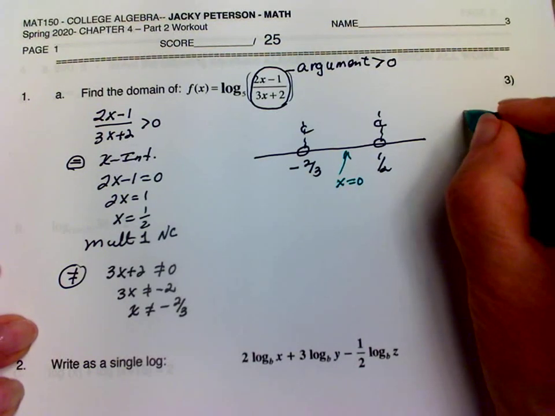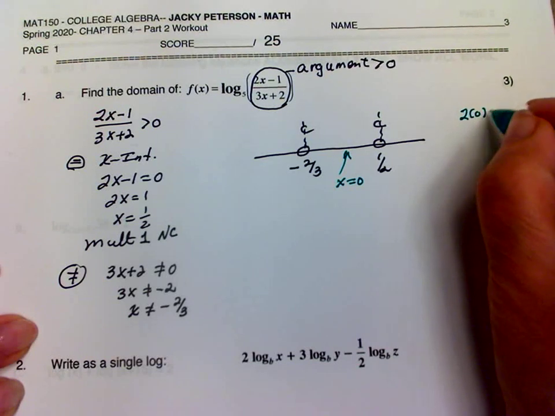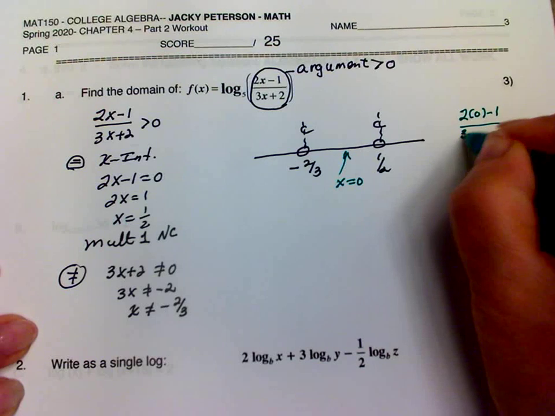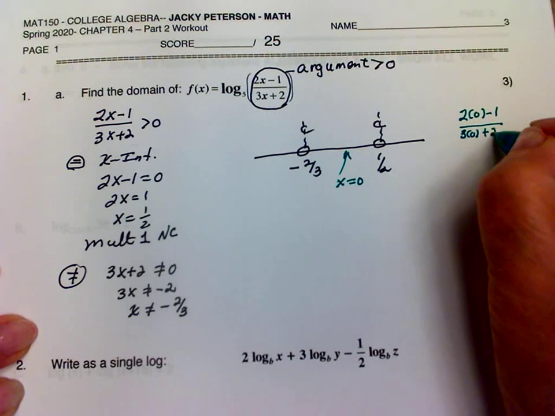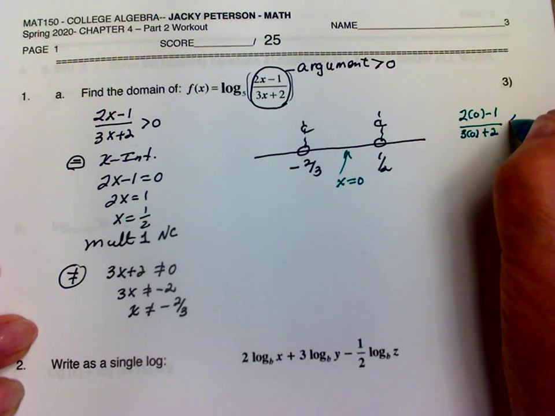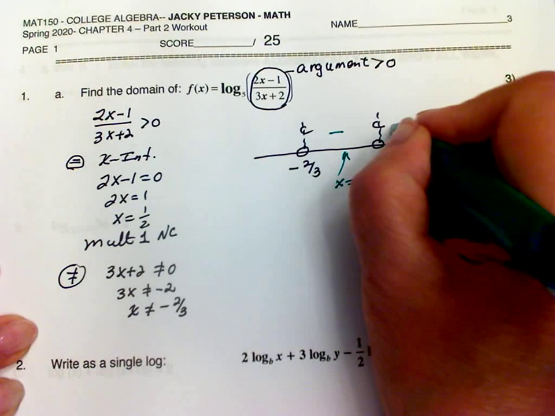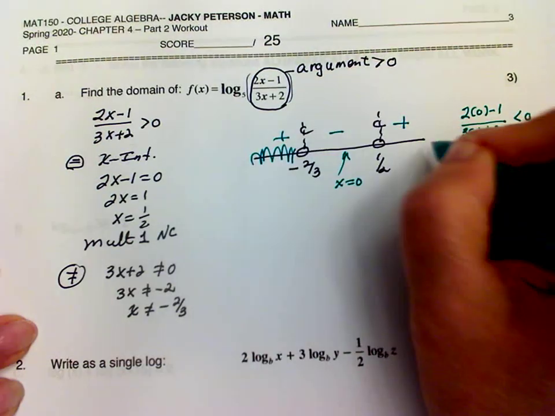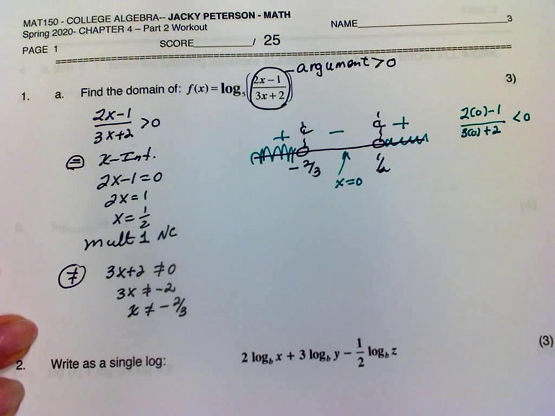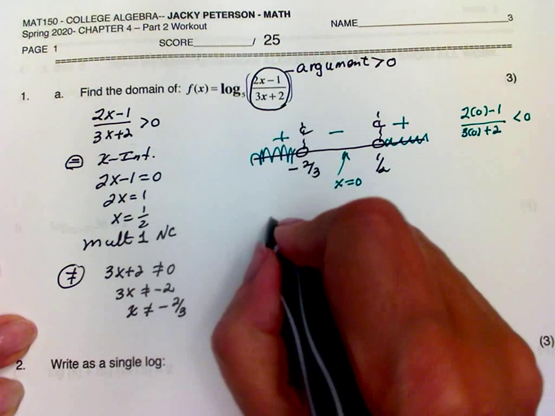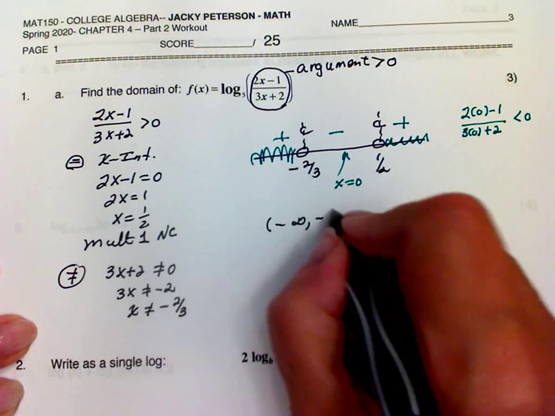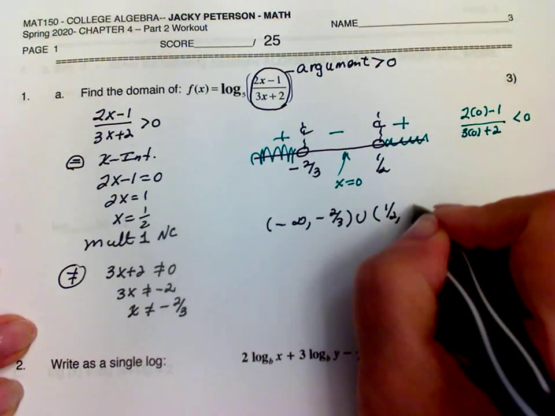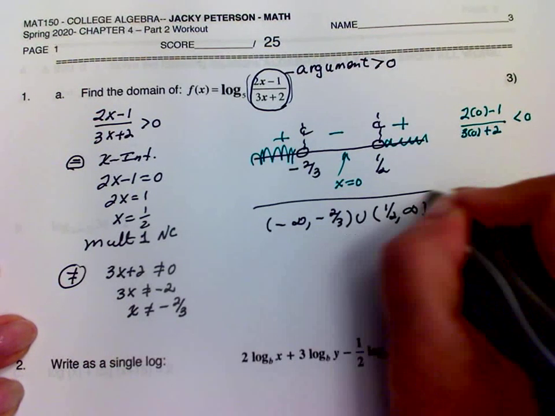So 2 times 0 minus 1 over 3 times 0 plus 2. That's going to be a negative number. Change positive, change positive. And so this is my outside. So in this case, my answer is minus infinity, negative 2/3, union 1/2, infinity.